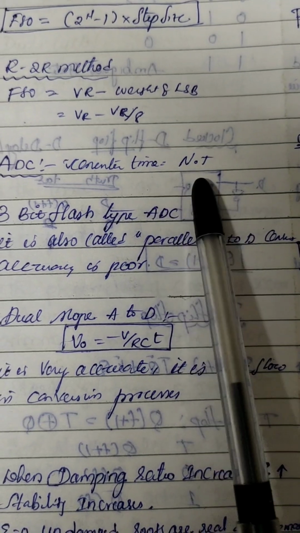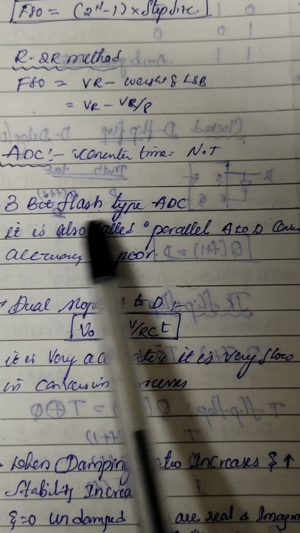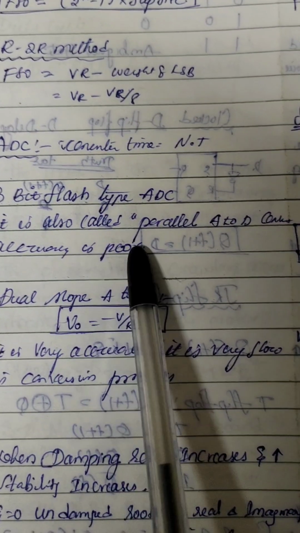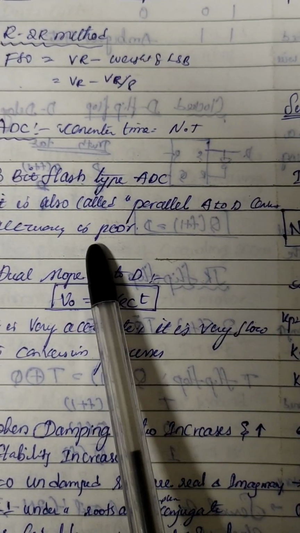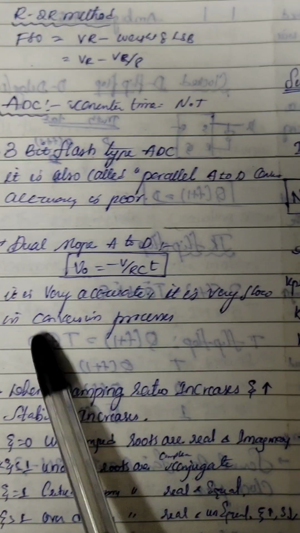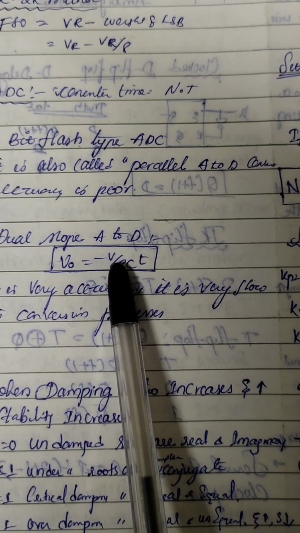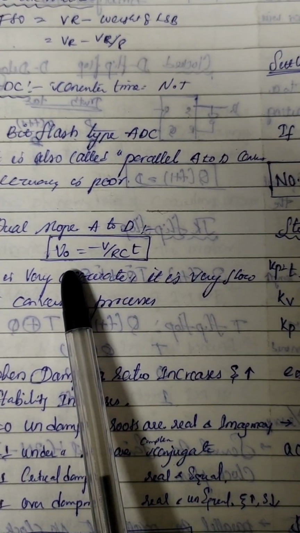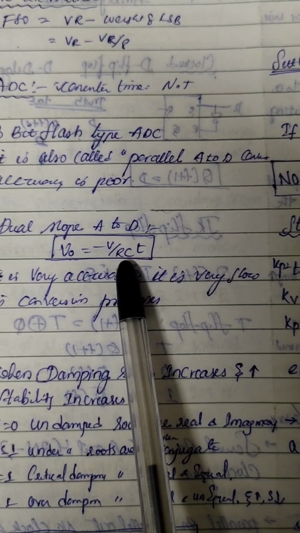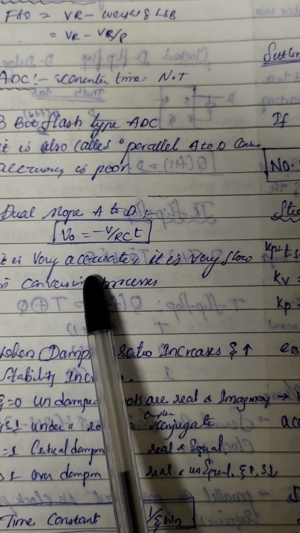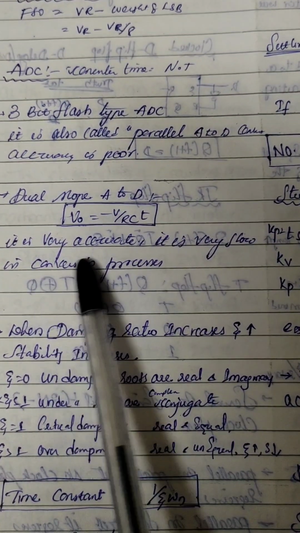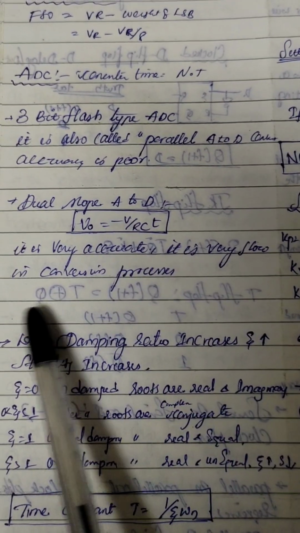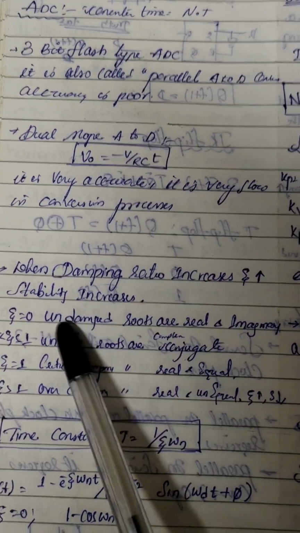The converter time is equal to n dot t. The 3-bit flash type analog to digital converter is also called the parallel analog to digital converter. The accuracy is poor. Dual slope analog to digital converter, where V output is equal to minus V by RC into time. It is very accurate, but it is very slow in the conversion process.